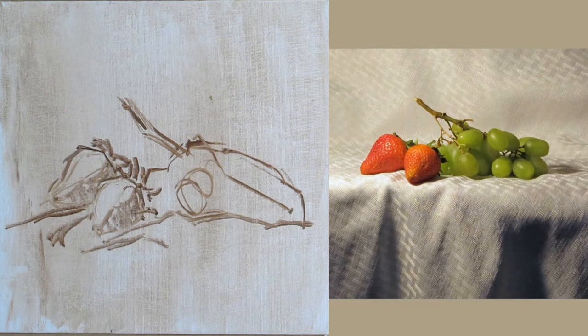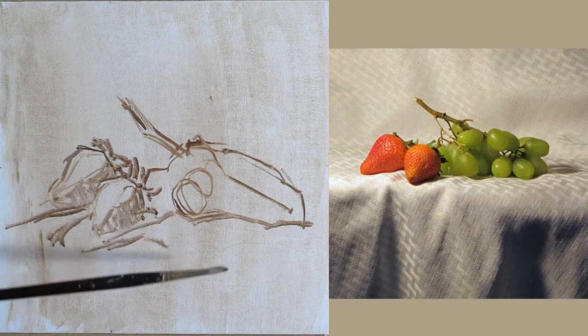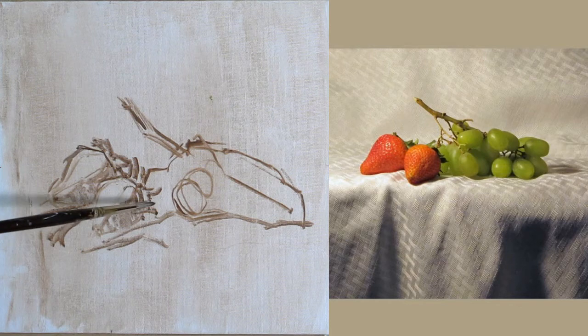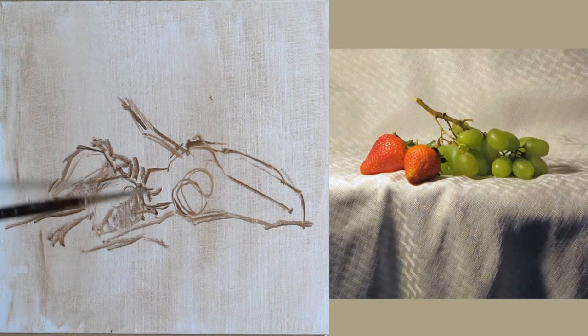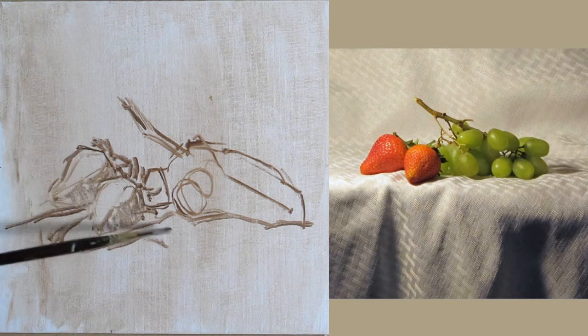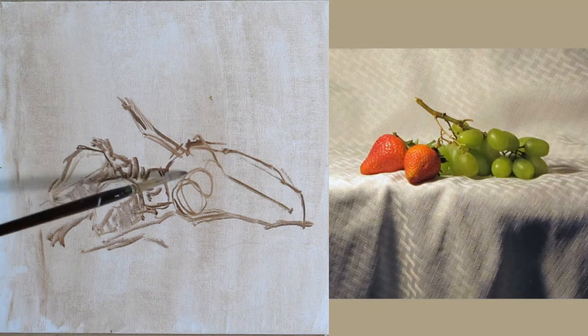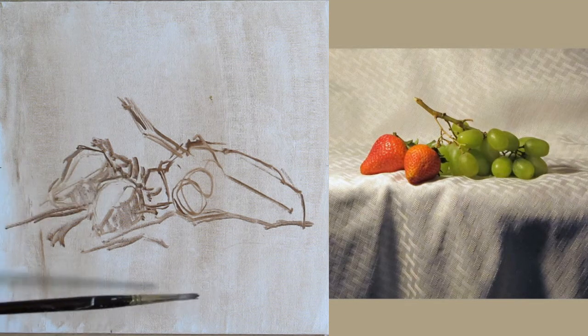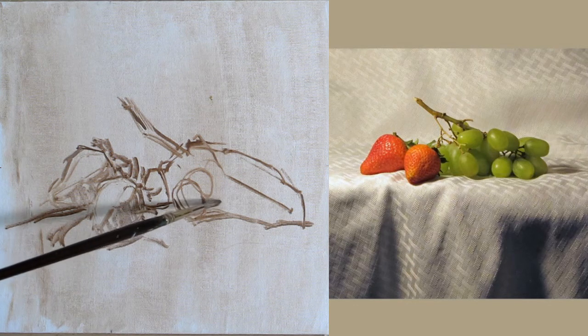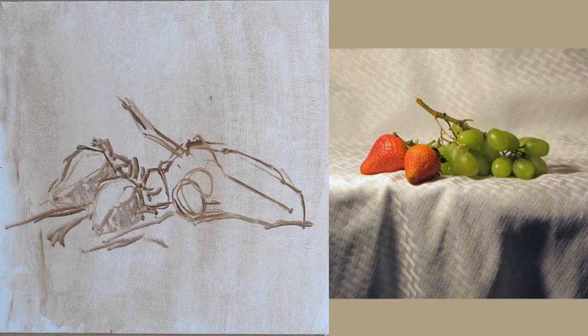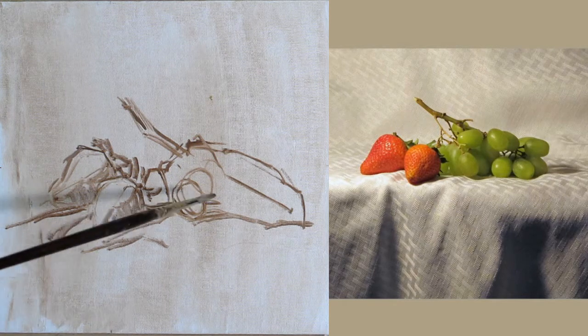So we're going to sneak up on this a little bit because we have a grouping of grapes that are in front, and then there's some grapes that are set back, further back behind. And so we want to make sure that we're dealing with those grapes as well.